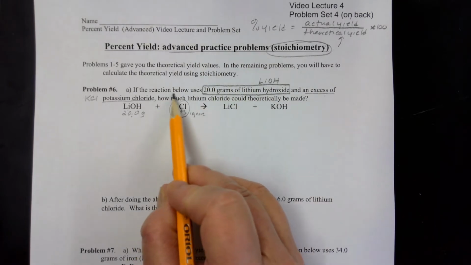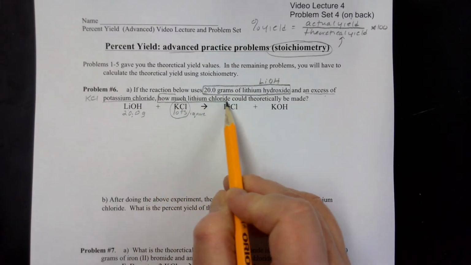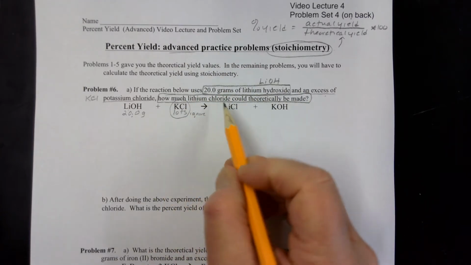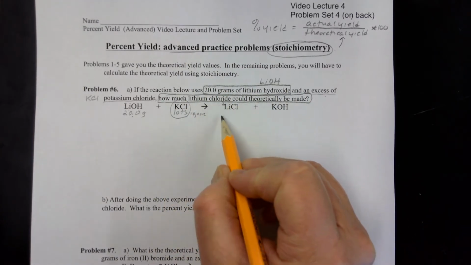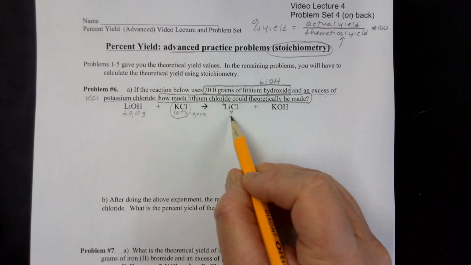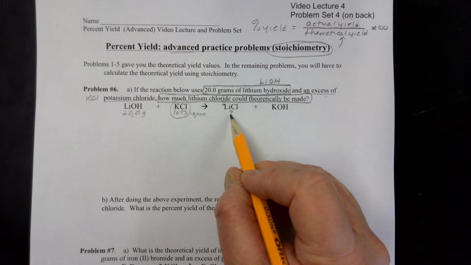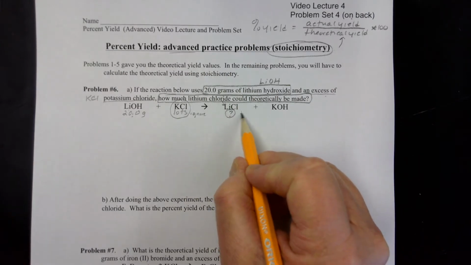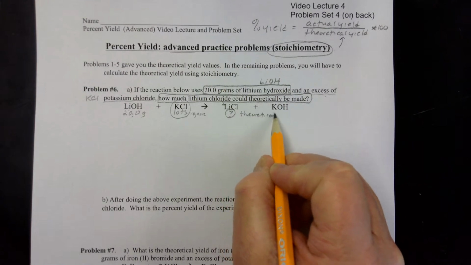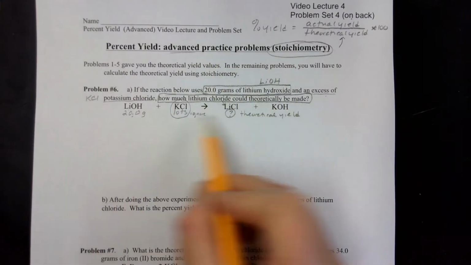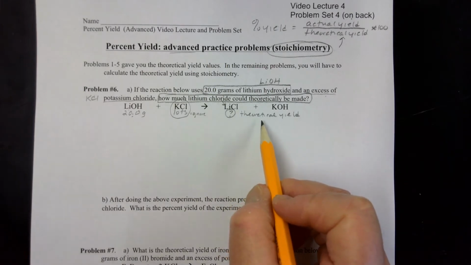The question is asking how much lithium chloride could theoretically be made. So lithium chloride is, of course, LiCl, and we are wondering how much of this lithium chloride could be made. When we find the answer to that, that is our theoretical yield. To answer this, this is a gram to gram stoichiometry problem.